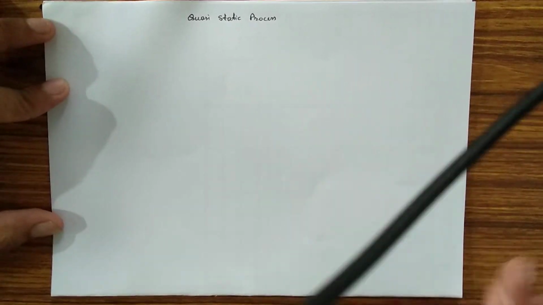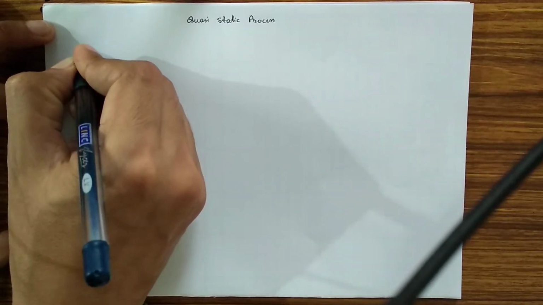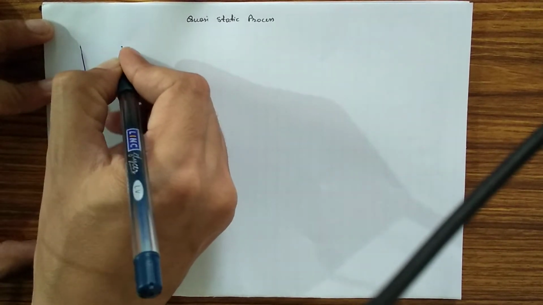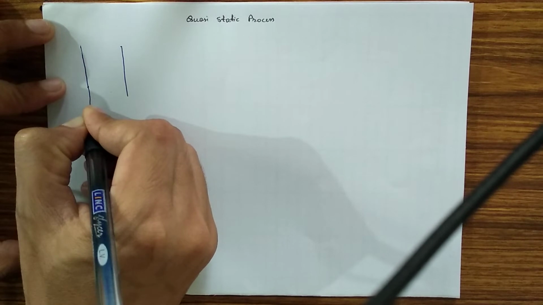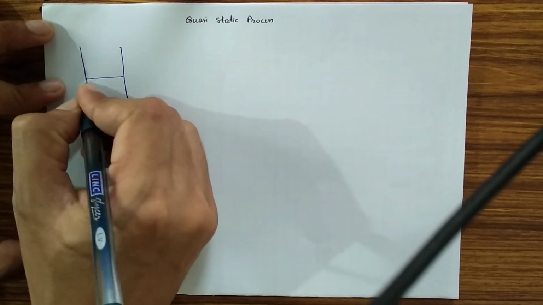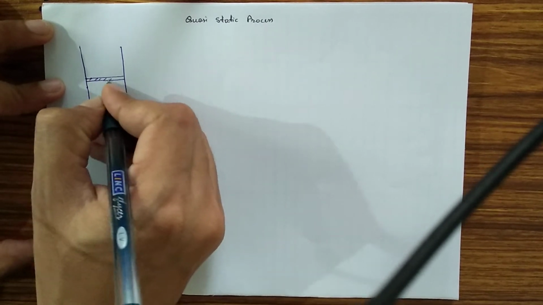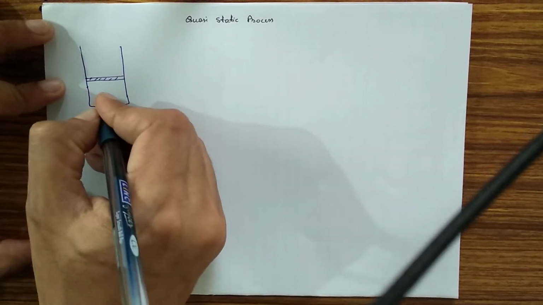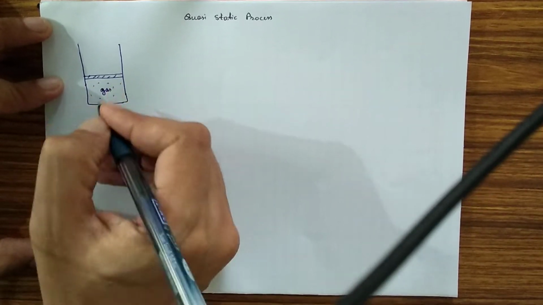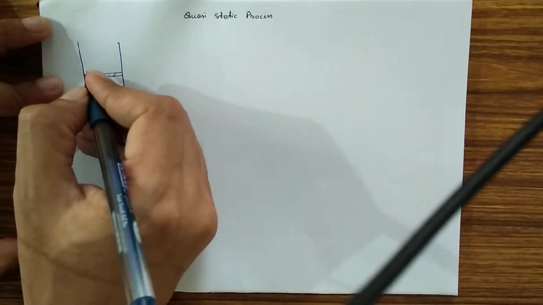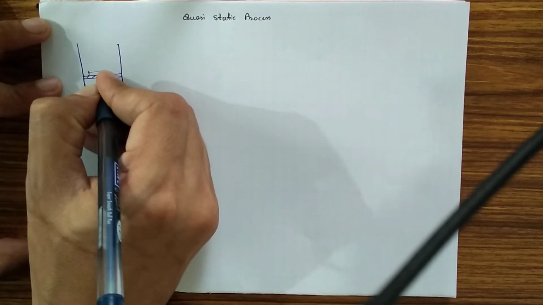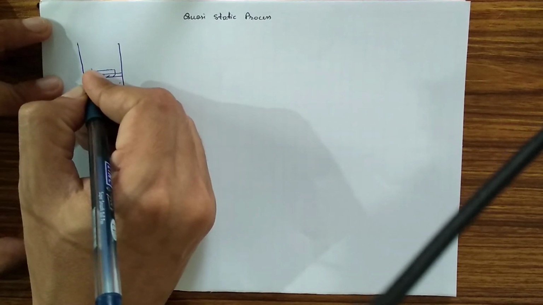Let us consider a system, a gas cylinder. Let's see, this is a piston cylinder system. This is our piston and this is the cylinder where we have gas. And here we have kept differential weights, very small weights.